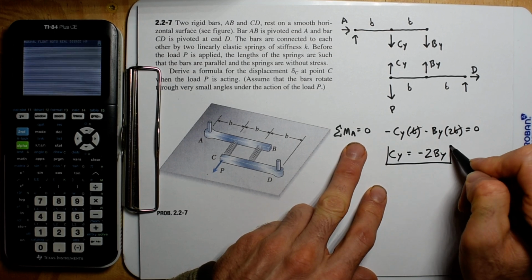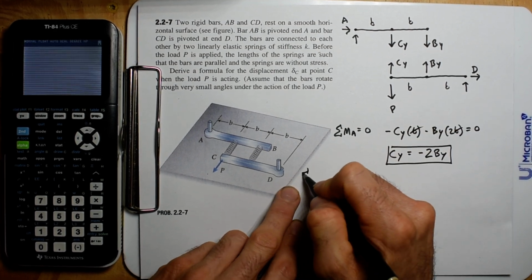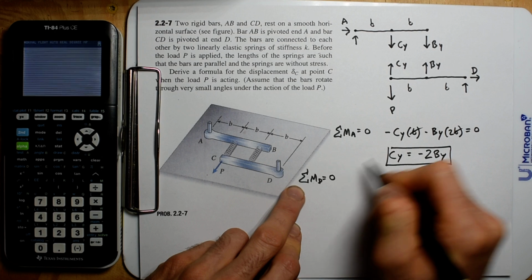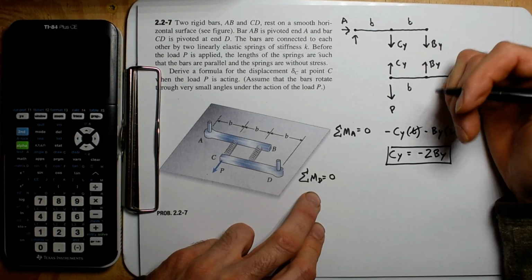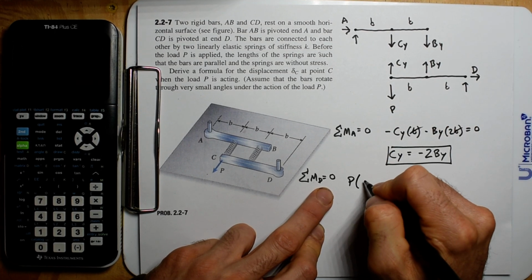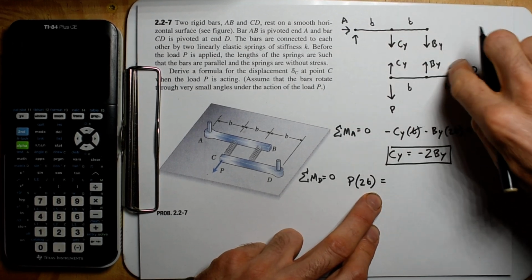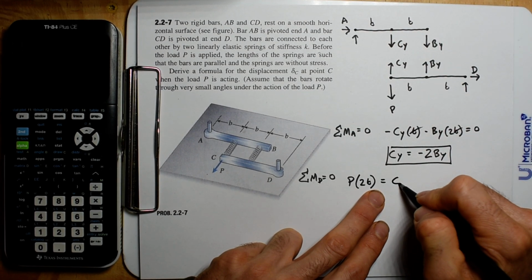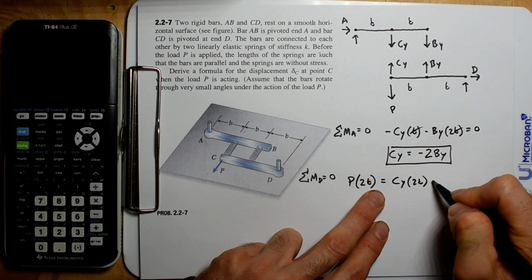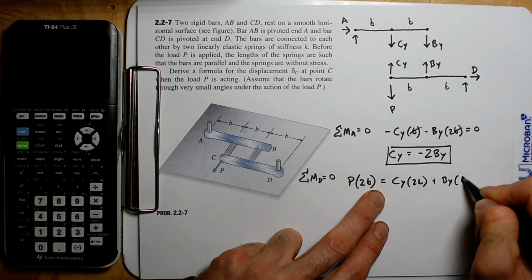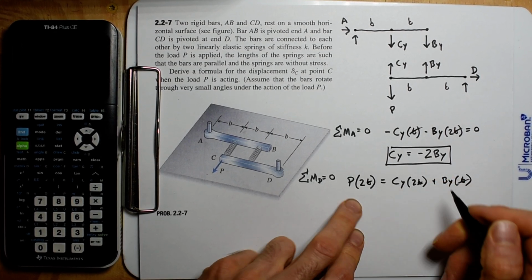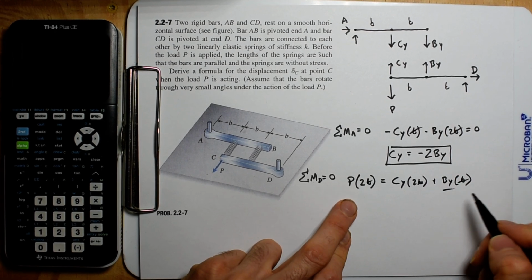First equation done. Now we're going to sum the moments about D equal to 0. So we have P times 2b, and that's going to equal both these two things: Cy times 2b plus By times b. We can factor out a b, and then we can solve for By.